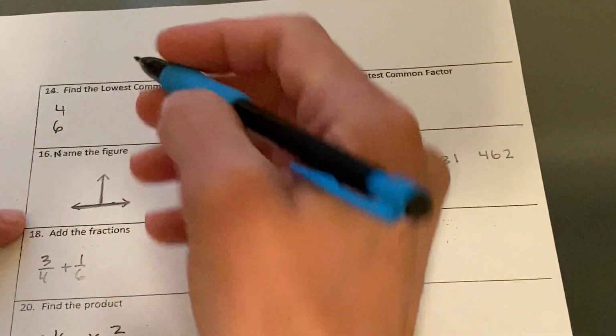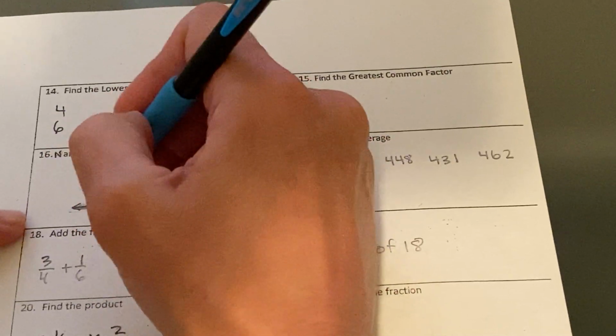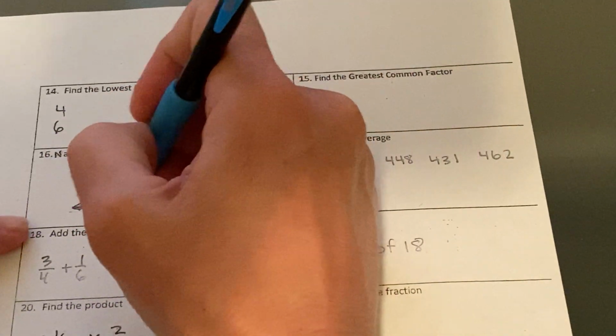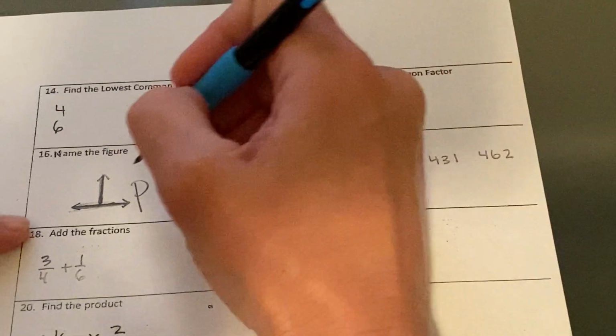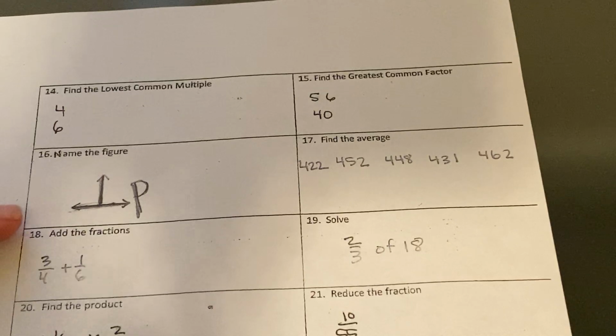But these two are intersecting each other, but there's another word for it, and it actually starts with a P. So if you can figure out what that means, then it starts with a P.